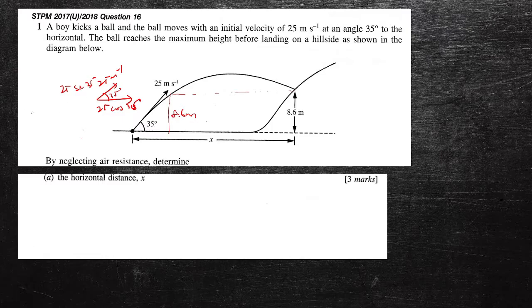So we have u in y, which will be 14.3 meter per second if you do the calculation, and u in x equals to 20.5 meter per second. Okay, so now we're going to use both of the equations, horizontally and vertically, to get the horizontal distance of x.